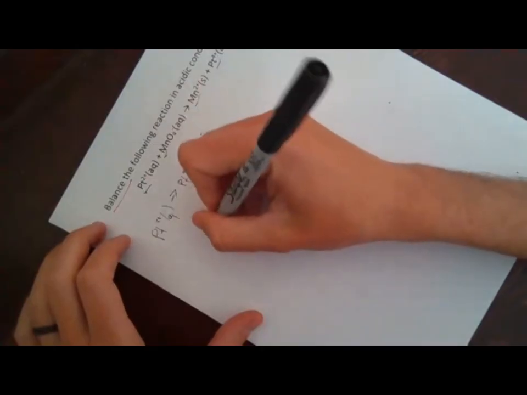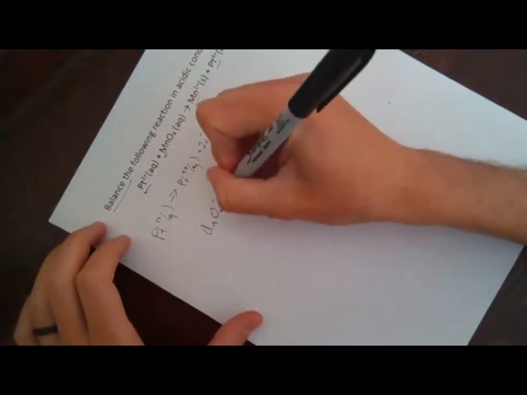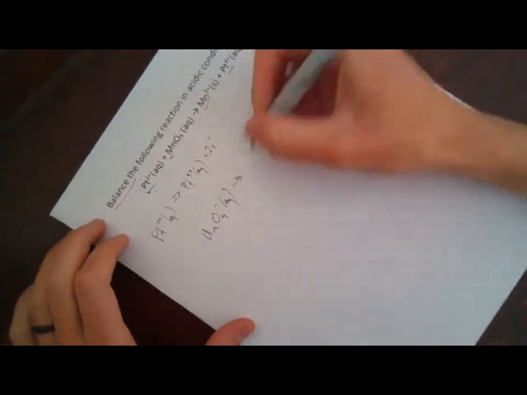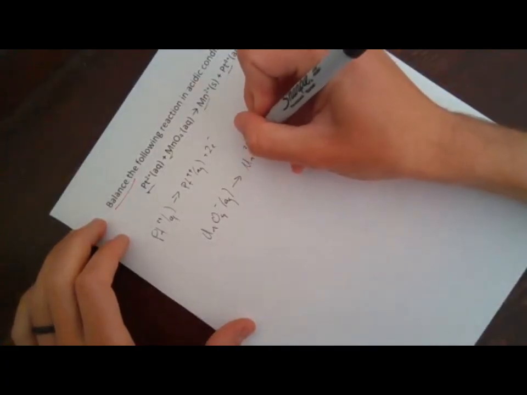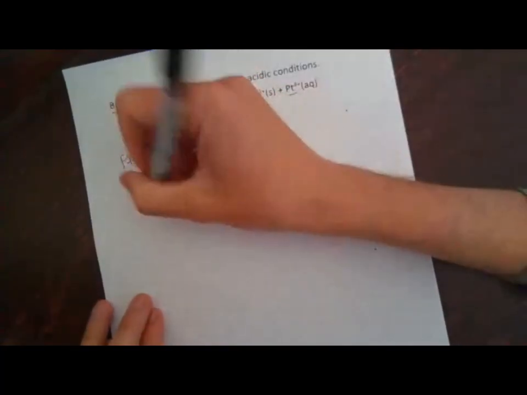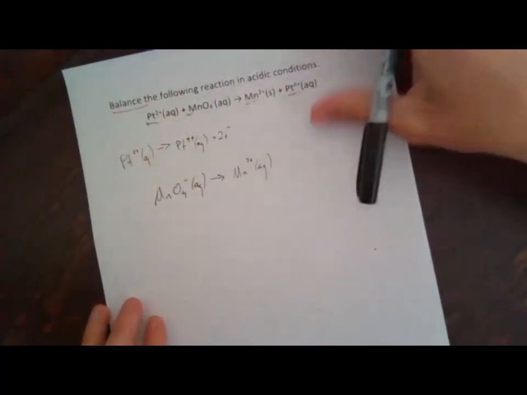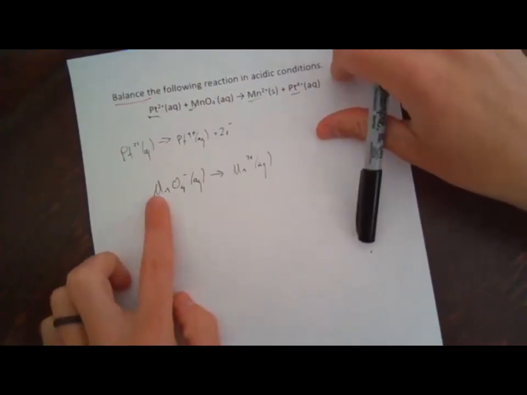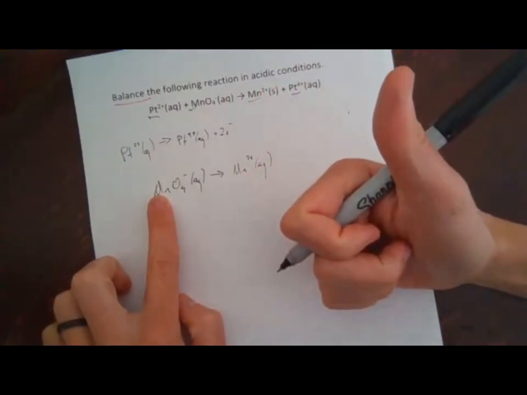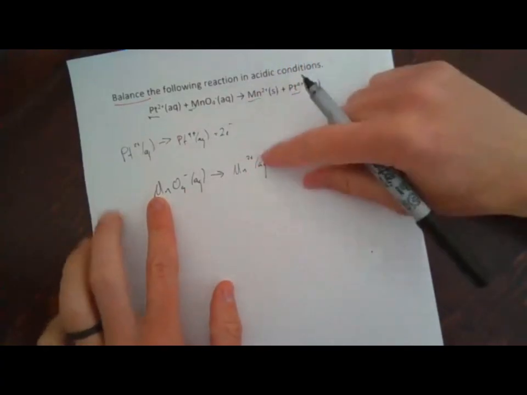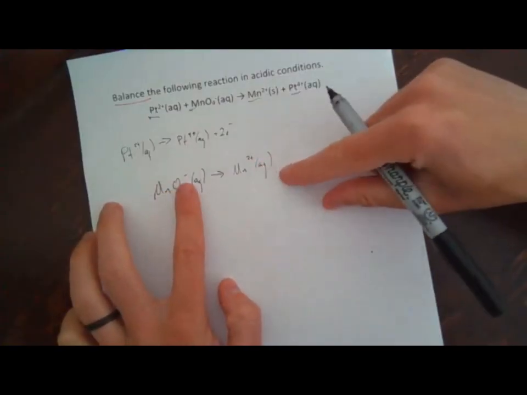So I have MnO4 minus aqueous becoming Mn2 plus aqueous. And so again, I want to balance the atom types first. Manganese, I have 1 Mn, so that's good. So then what's unbalanced is oxygens, right? As it's written, I have 4 oxygens and they just disappear.